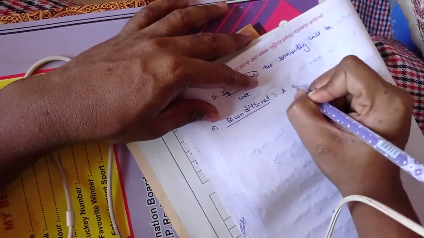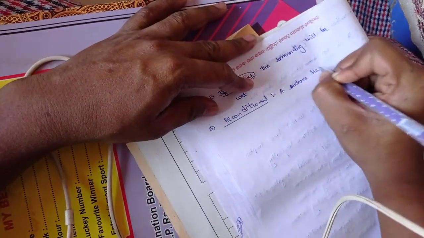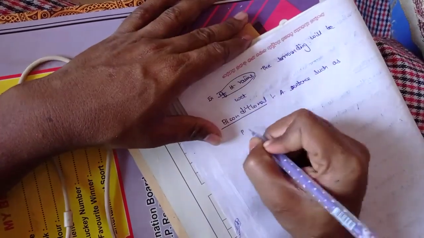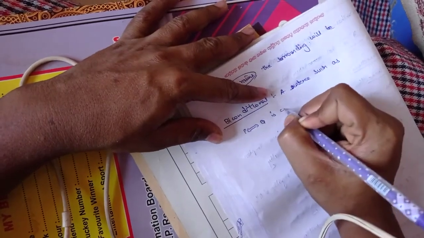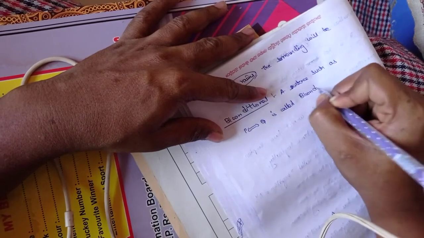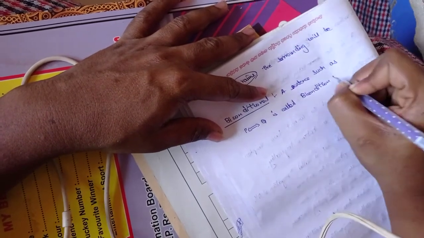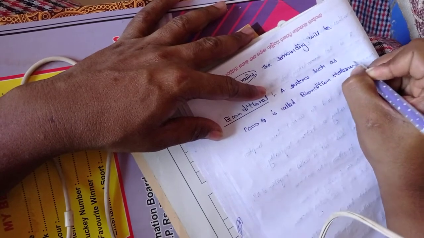A sentence such as P biconditional Q is called a biconditional statement.